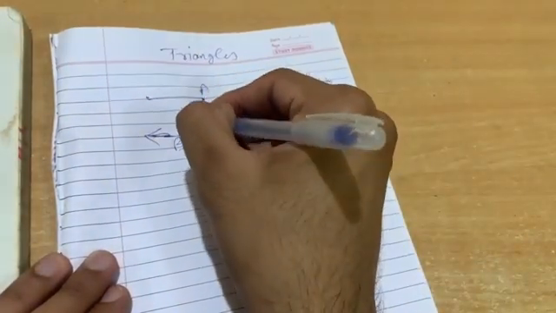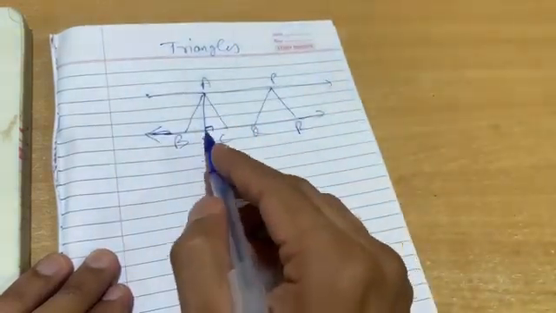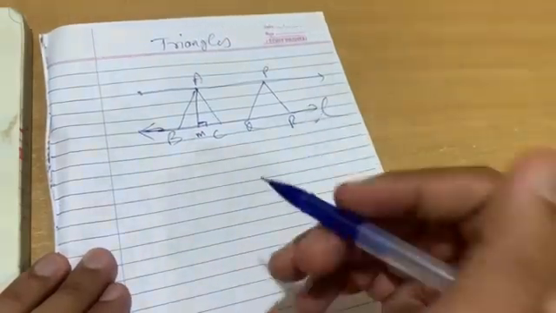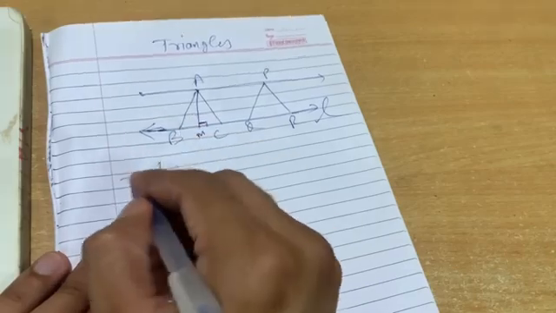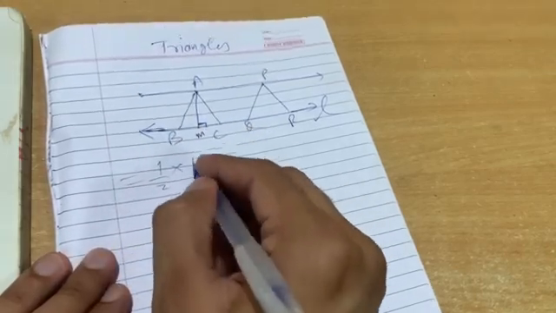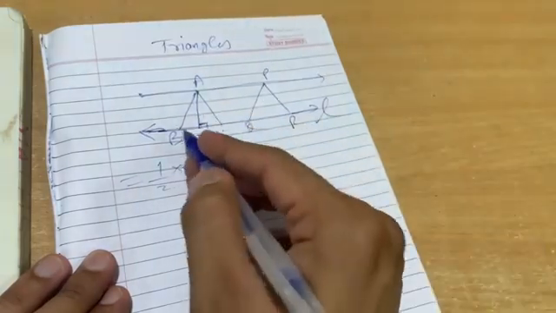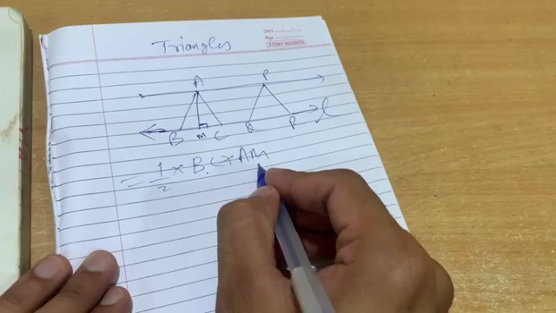If I say AM is perpendicular to this line L, then for this triangle, the area of the triangle is half, base is BC, and height is what? AM. Area of this triangle is half base into height. So can I say BC into AM?